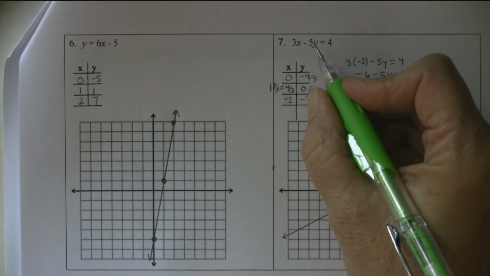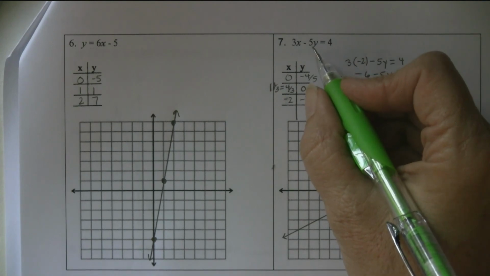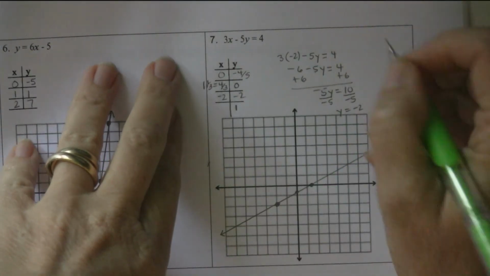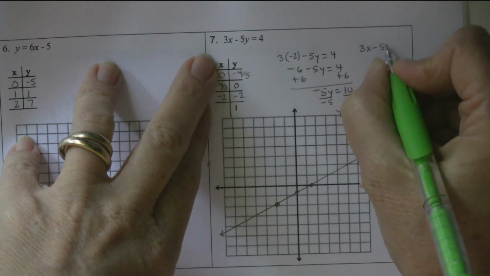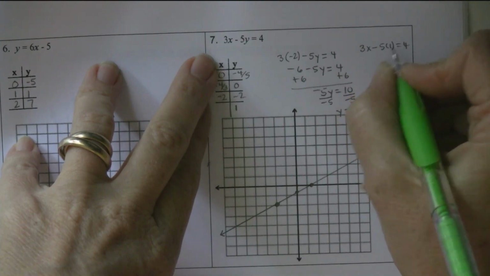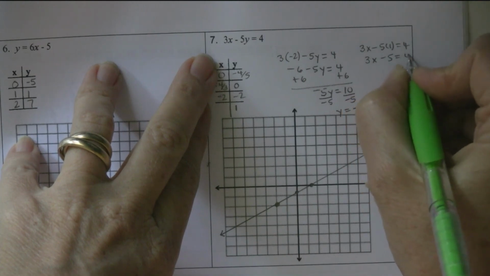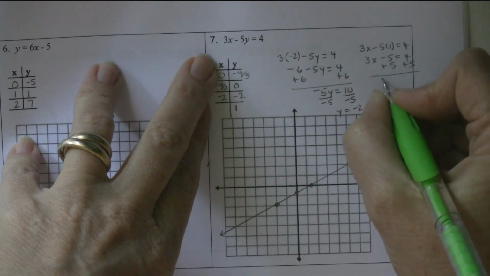Let's see if I can think what would make something good here. So this is -5, so I'm going to subtract 5. If I add 5, if y is 1, that would be good, actually. So this would be 3x minus 5 times 1 equals 4. And so this is 3x minus 5. See how that equals 4? And when I add 5 to the other side, I get 9, which is divisible by 3.